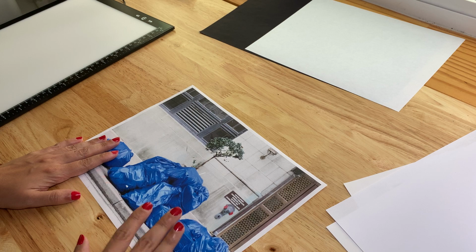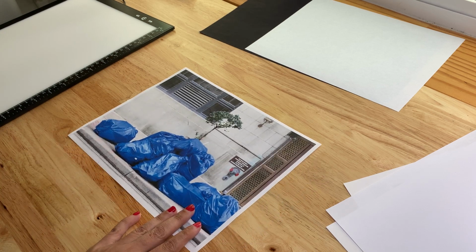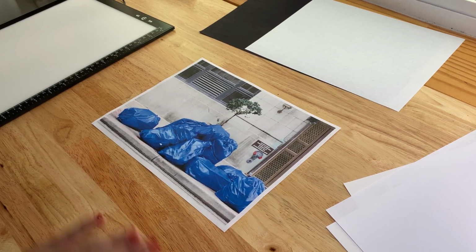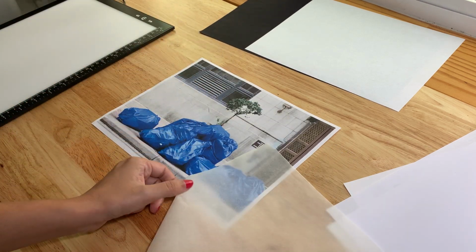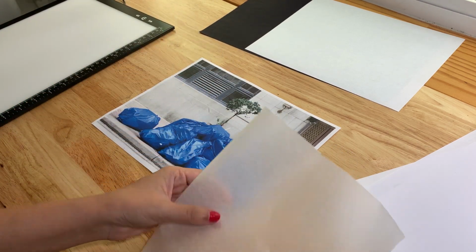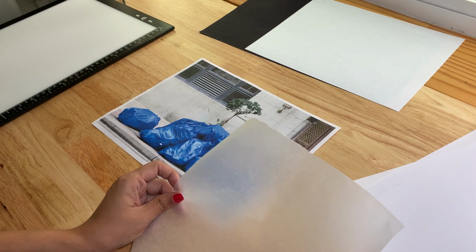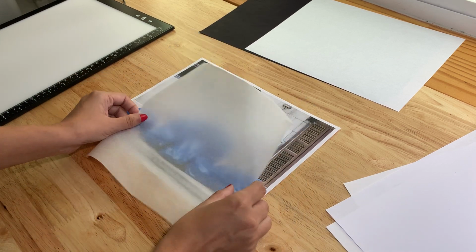Let me just put that to the side. So here is my original image. Center it. So trace paper is affordable. It's really thin paper. My favorite part to use this is to sketch.